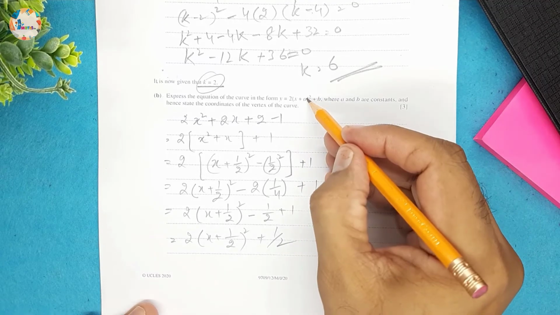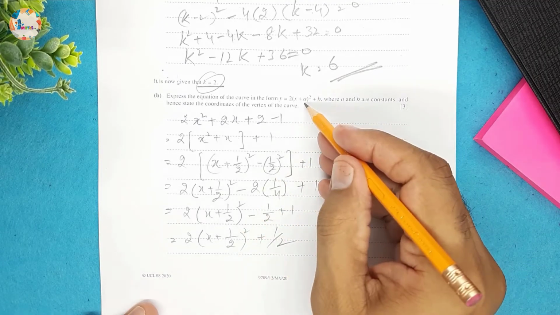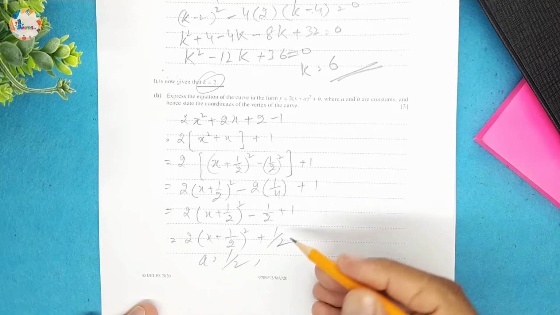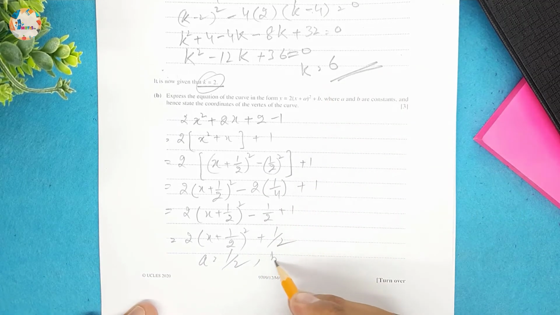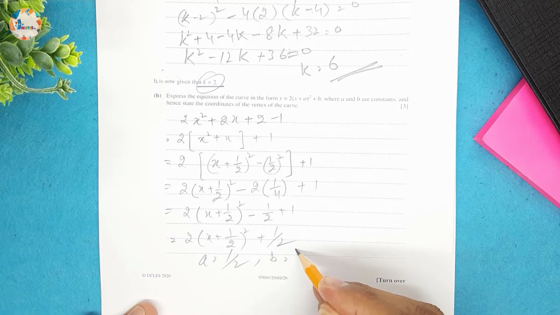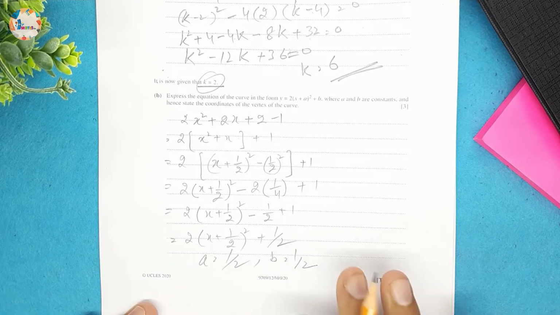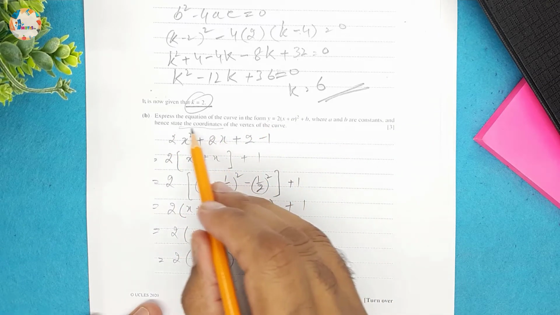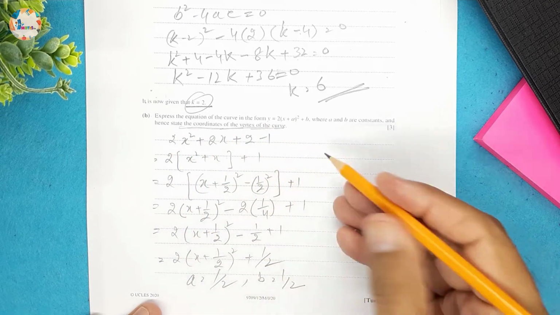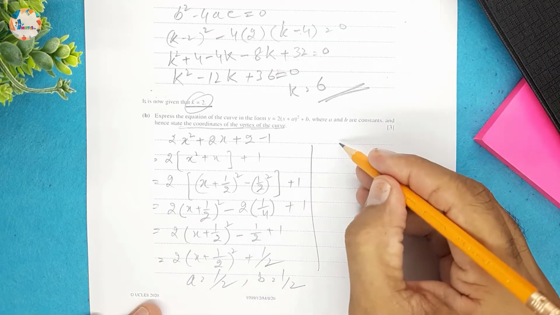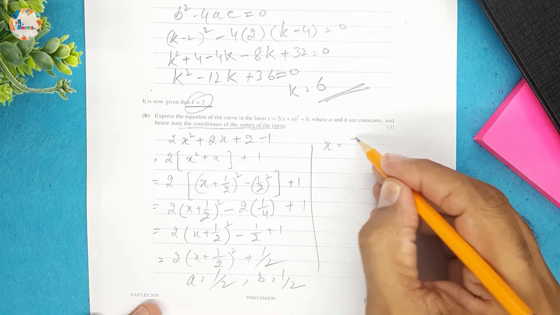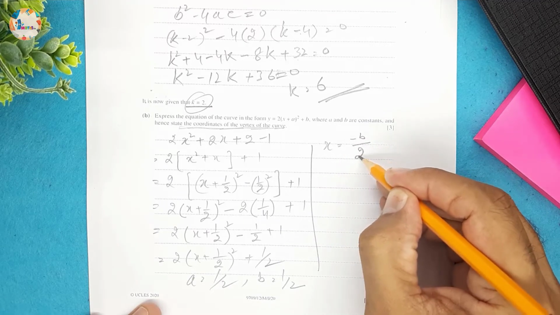So if we compare this equation and this equation, a is equal to 1 by 2, and b value is also 1 over 2. Now they are saying hence state the coordinates of the vertex. So for the coordinates of the vertex, we know x value is equal to minus b over 2a.